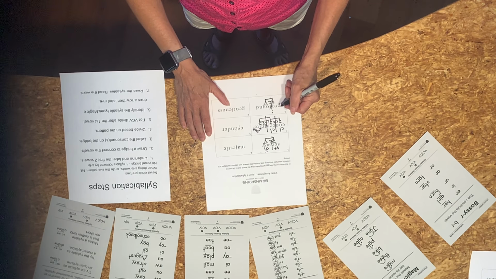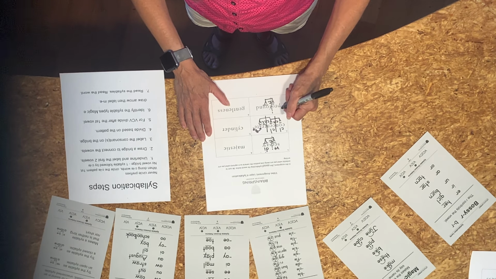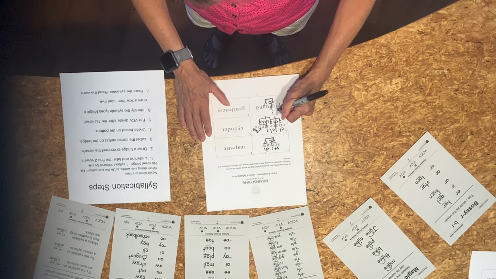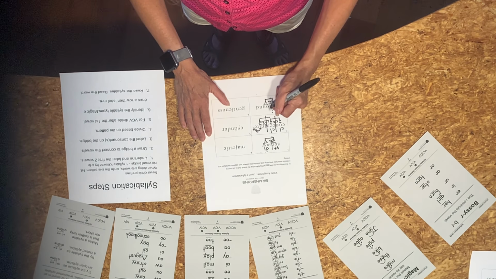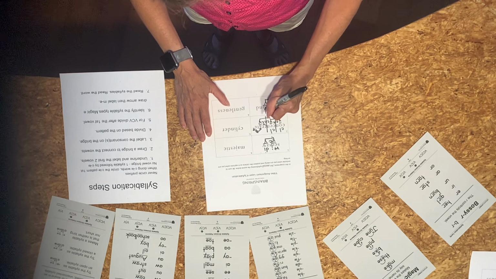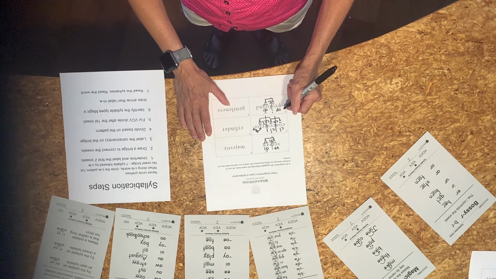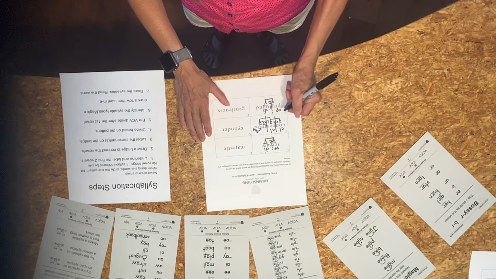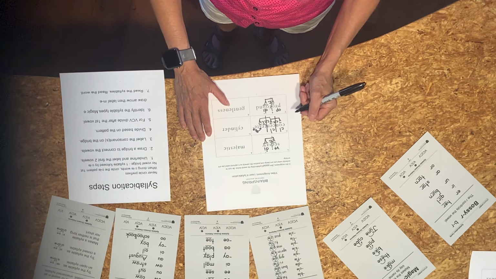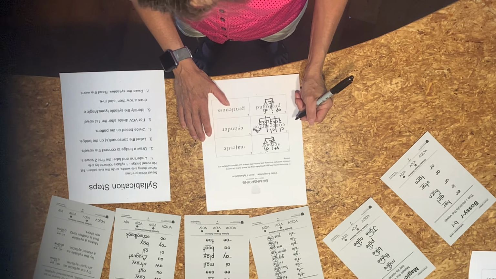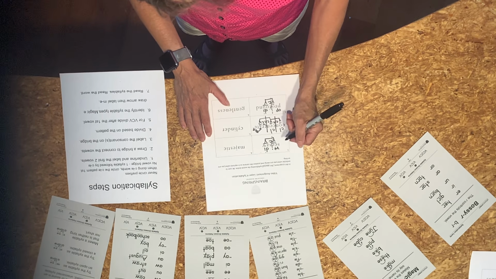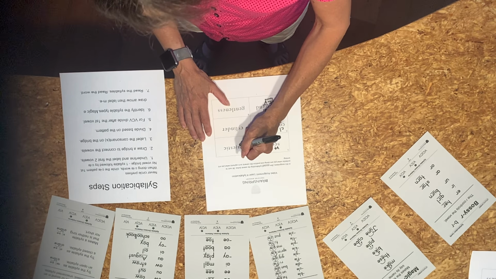Next, I'm going to identify the syllable types. PRO is open. FOUND is digraph. I'll now read the syllables. Profound. Profound is a word. Number 4, I'll underline and label the first two vowels.